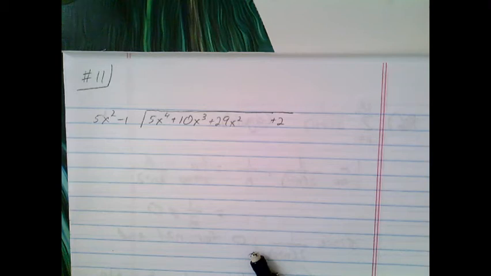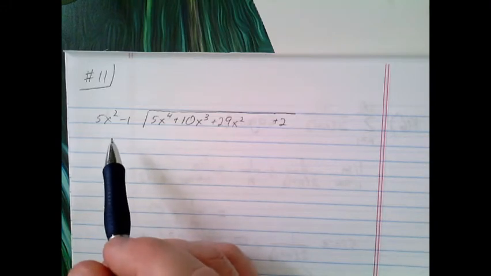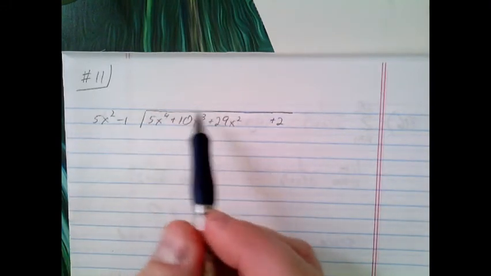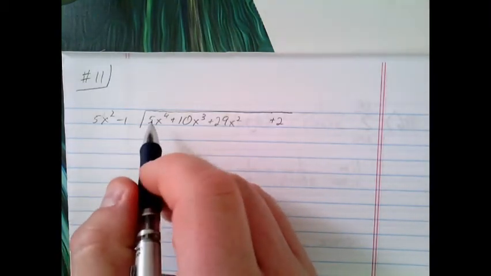Alright, well here we're looking at problem number 11. This is from homework 5.6. We were asked to divide this degree 4 polynomial by this degree 2 polynomial. So I've set up this long division problem with a division bracket. Okay, let's go ahead and get started on the division.